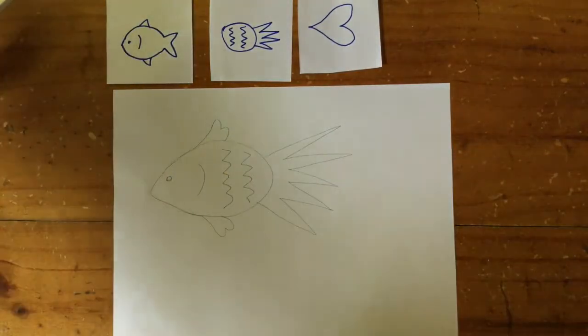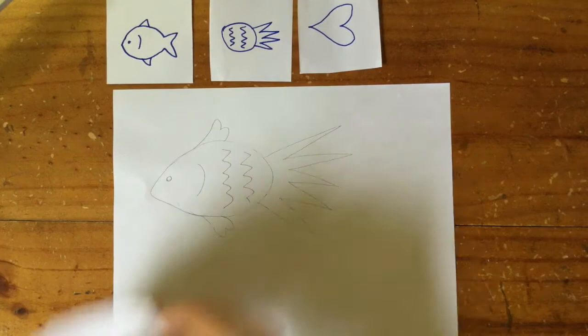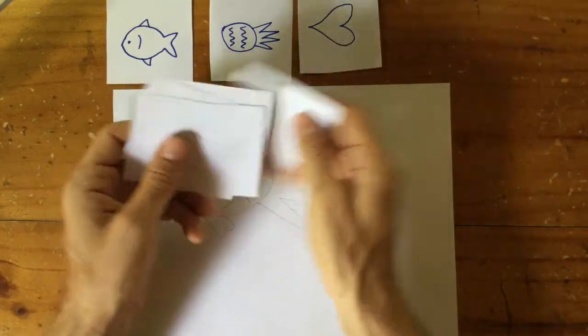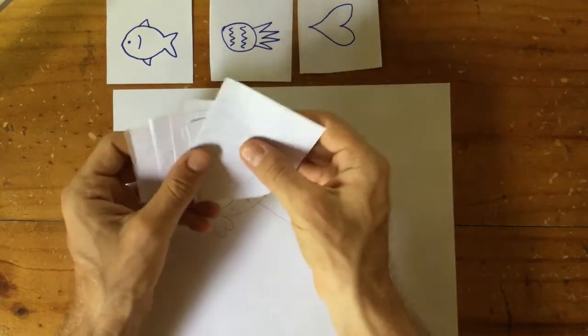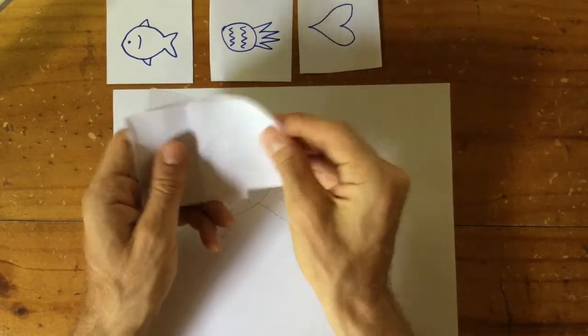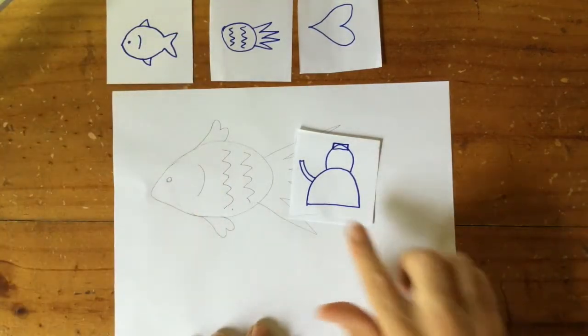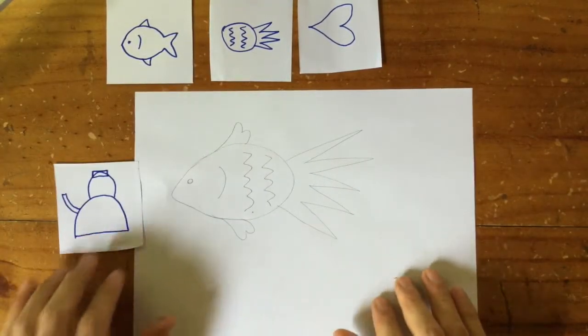If you want to, after you've drawn your picture, go back to your stack of cards, maybe take another one, see what you get. I'm closing my eyes again, no peeking. What have I got? The kettle. How can we put the kettle into this picture?